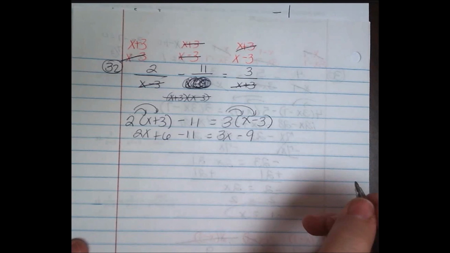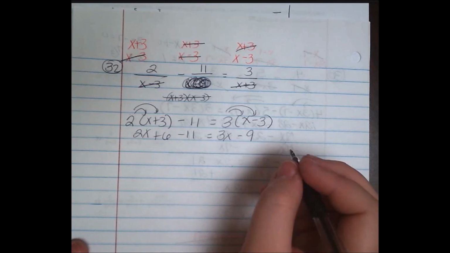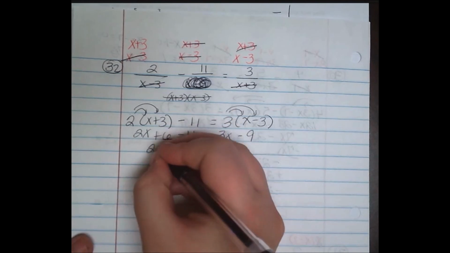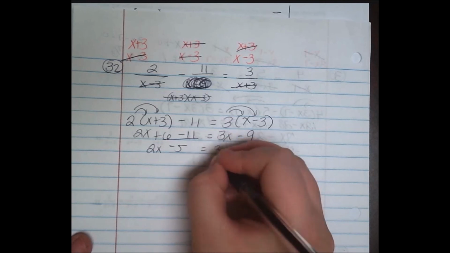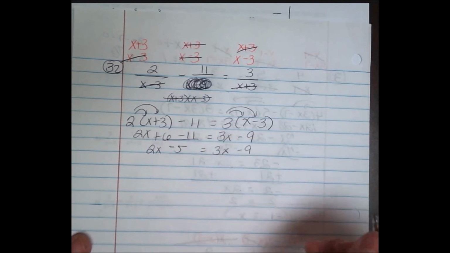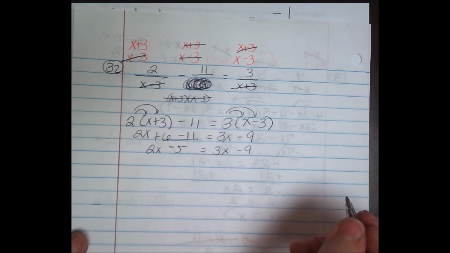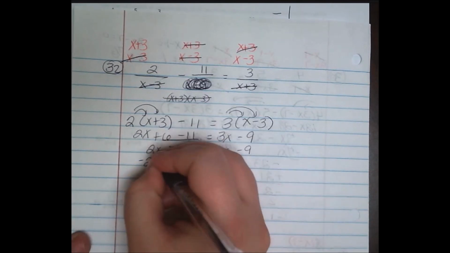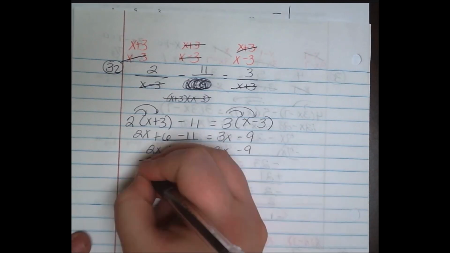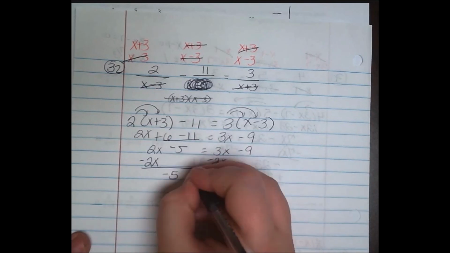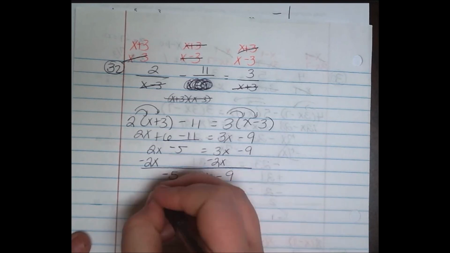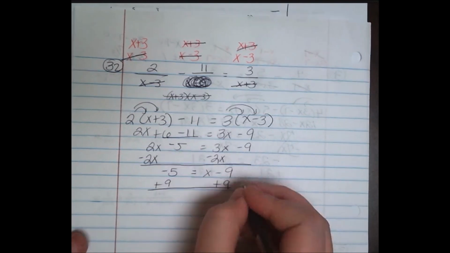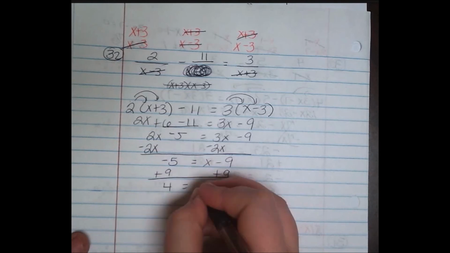So now we're going to combine our like terms, which gives us 2x minus 5 equals 3x minus 9. Move your smaller x to the other side, which gives you negative 5 equals x minus 9. Add 9 to both sides to get 4 equals x.